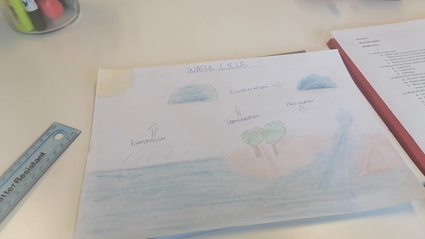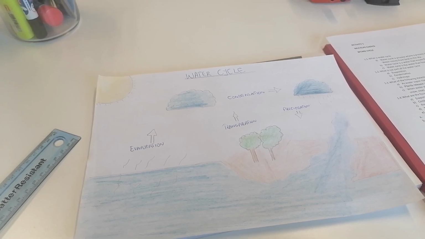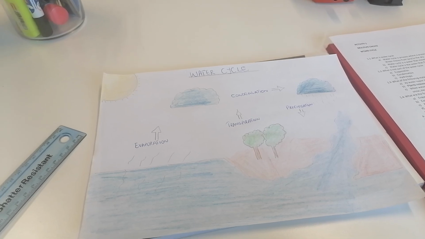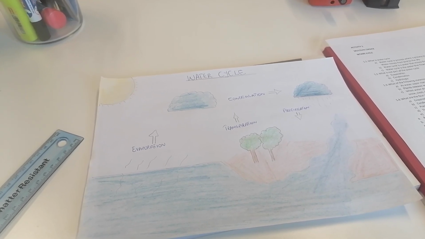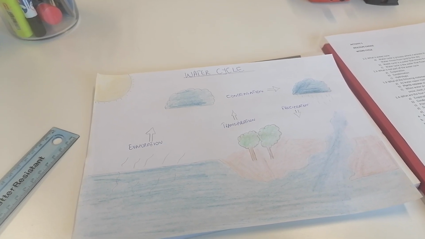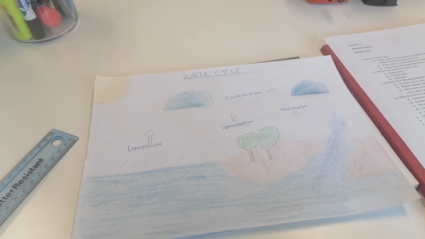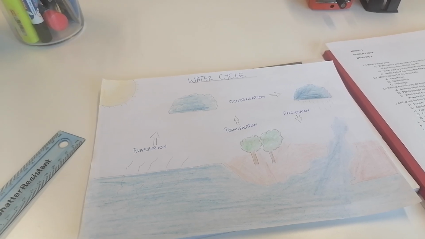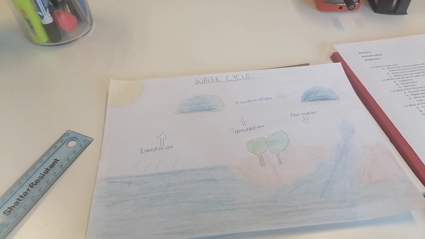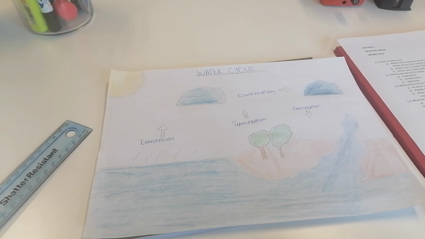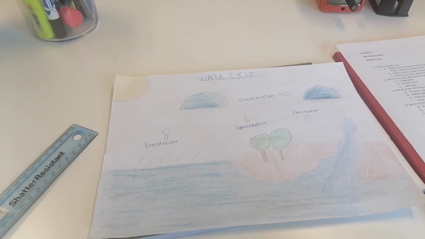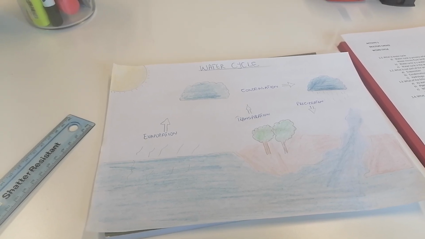Collection. A lot of Earth's water does not take part in the water cycle very often. Much of it is stored. The water is stored in a number of places. The ocean is the largest storage of water, around 96%, I would say, of the earth's water is stored in the ocean.